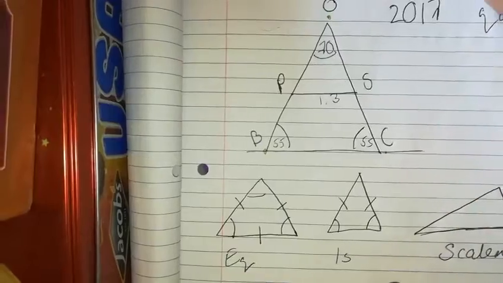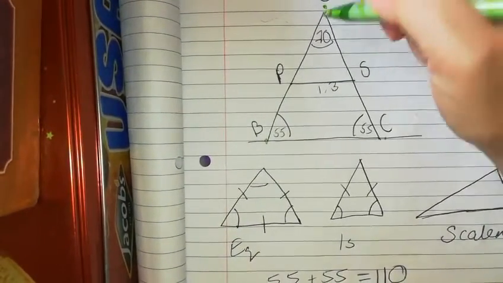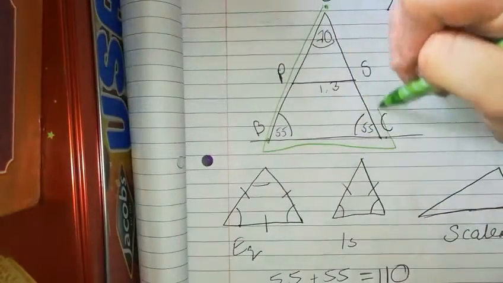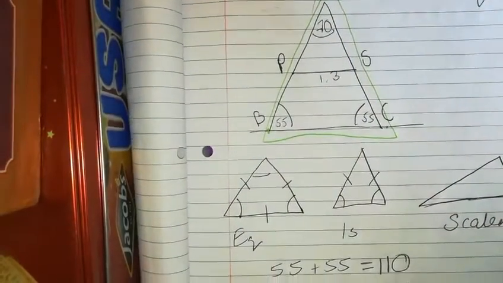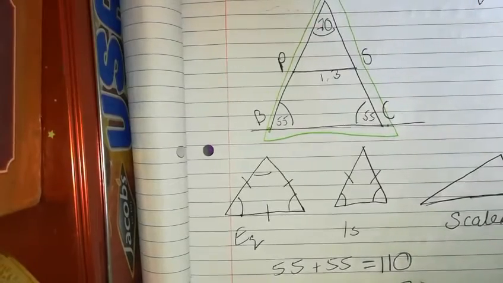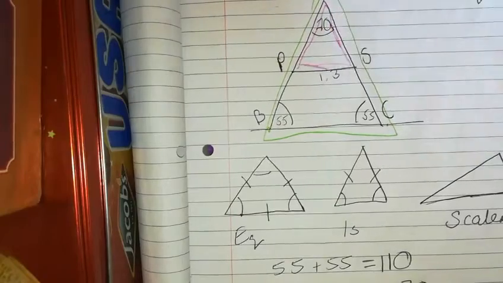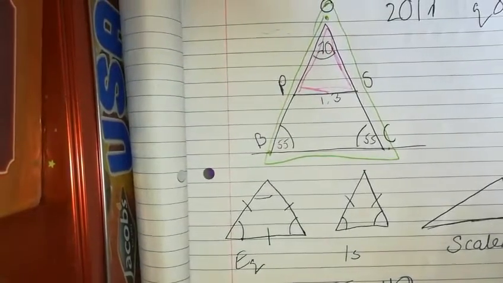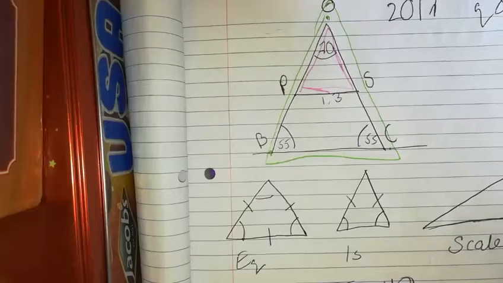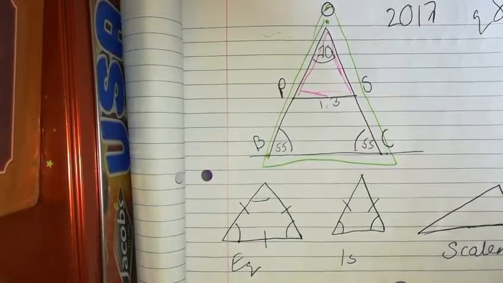And it tells us that OBC and OPS are similar triangles. OBC is this big triangle on the outside. And then I'll just get a different colour to do the one on the inside. OPS is this one here, outlined in pink. They say they are similar triangles, so explain what this means. Similar triangles have their corresponding angles the same.